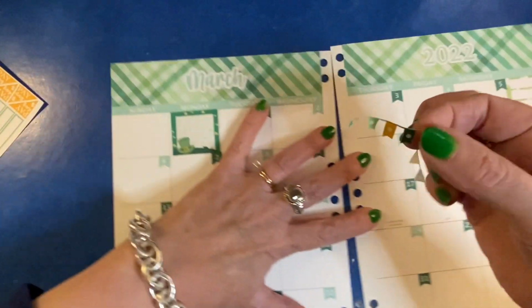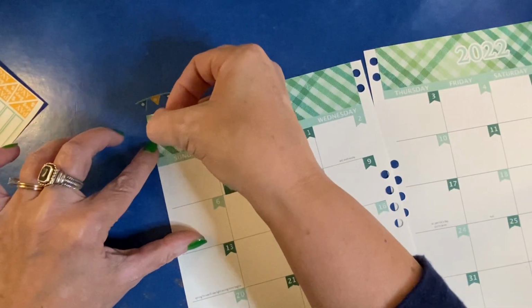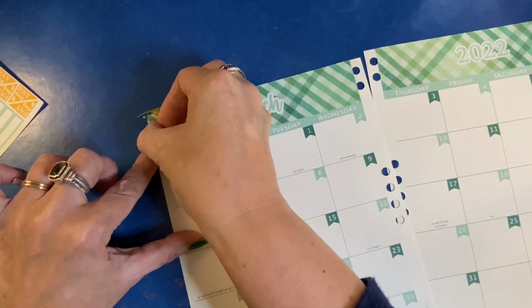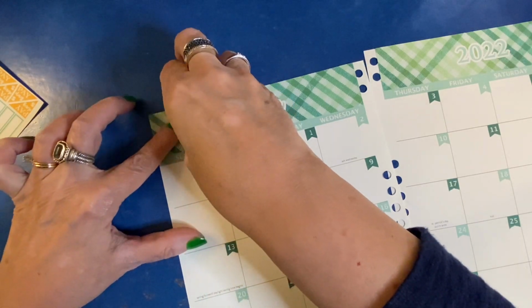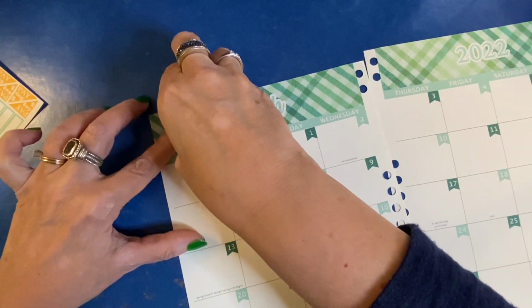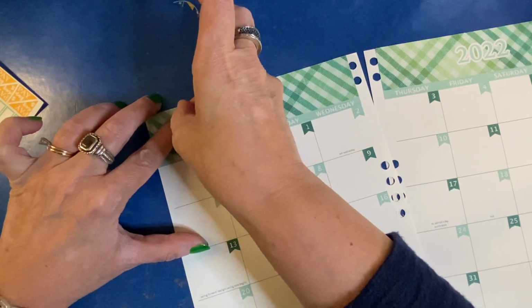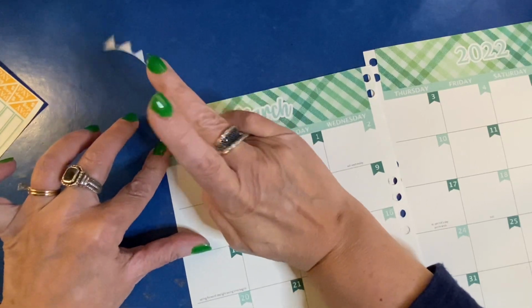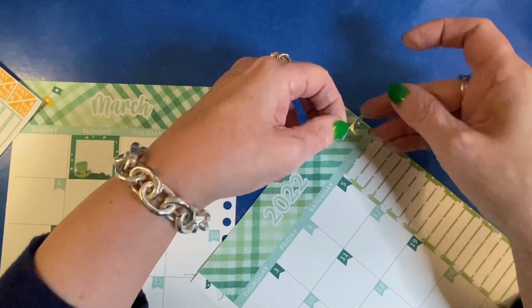Okay, so now we're going to do some fun stuff, add a little bit of deco, and I cut these little banners so that the little line holding them together is so skinny that I can actually curve it and make it like it's on a string. These little flags are hanging on a string like that. That's kind of fun, but I'm also afraid I'm going to break it.